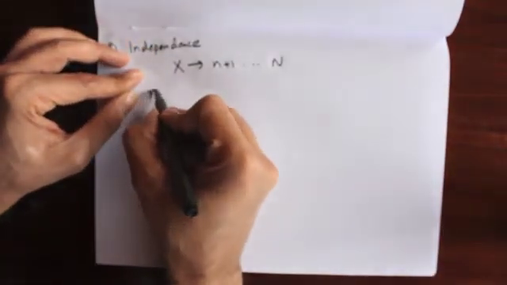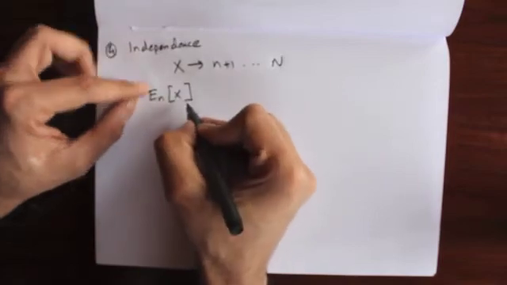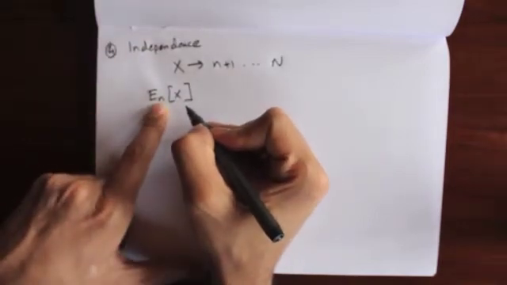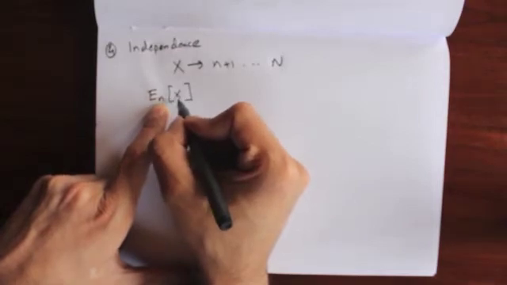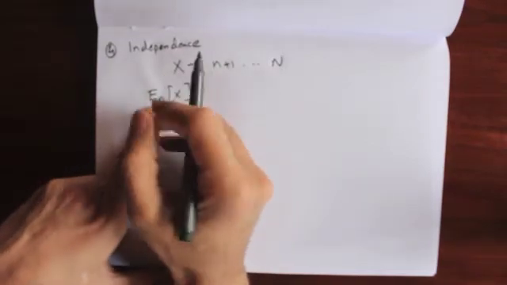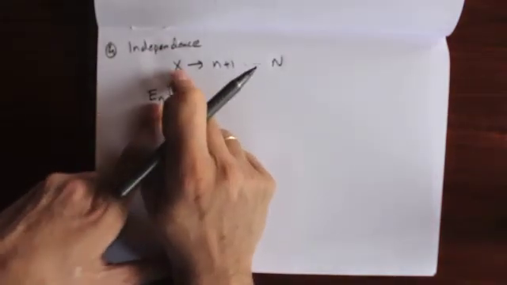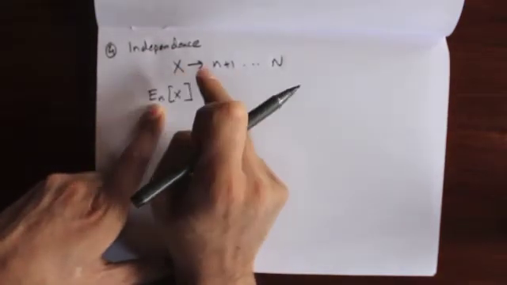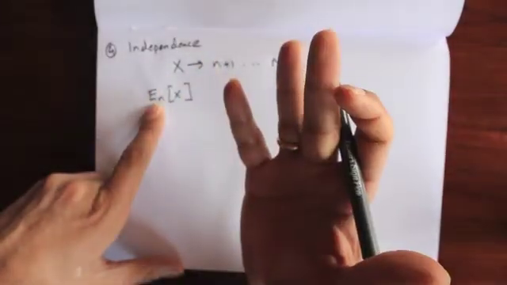Now let's assume that we want to take the expected value of x at time n. So we want to take the expected value of x given the information available to us at time n. But if random variable x doesn't depend on the first n coin tosses, then the information basically is really nothing.